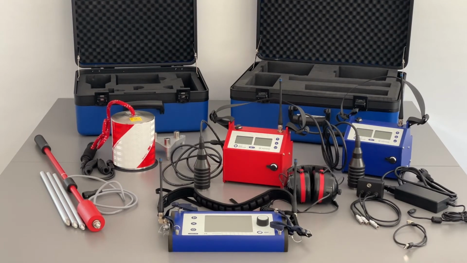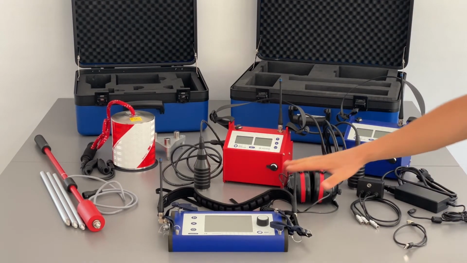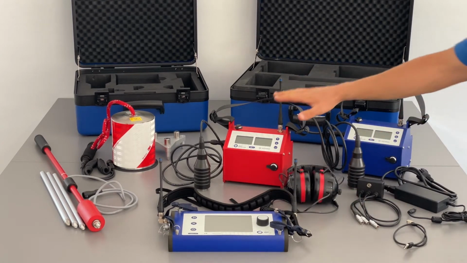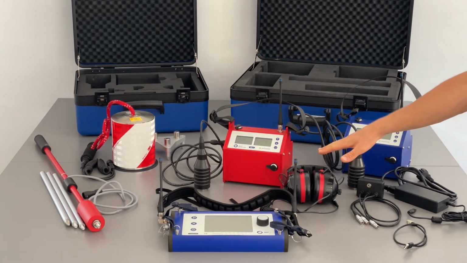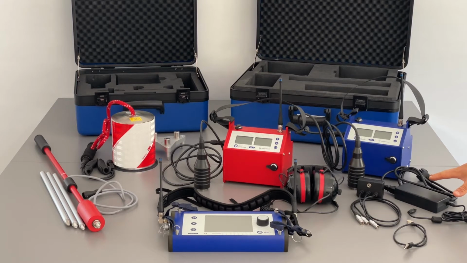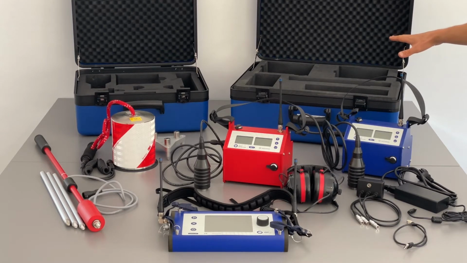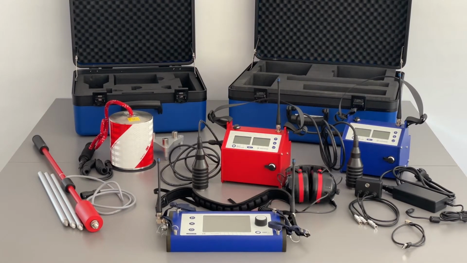Scope of delivery for the Lokal 400 is the Lokal 400 central unit, the red measuring box, the blue measuring box with the sensors, the headphones, the AC power adapter, the charging distribution box, the USB data exchange cable, and the carrying case. Additional equipment to use the Geophone function with the Lokal 400 is the ground microphone with tripod here and the test rod with extensions and another case for this equipment.